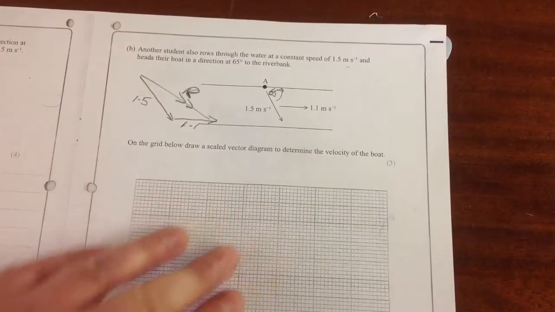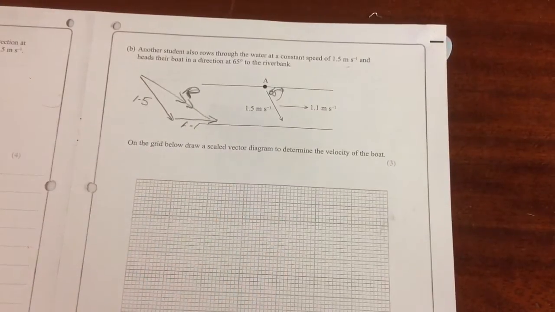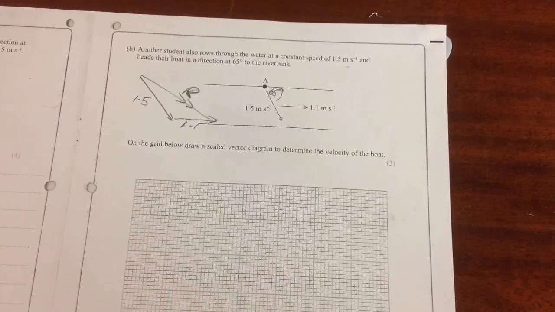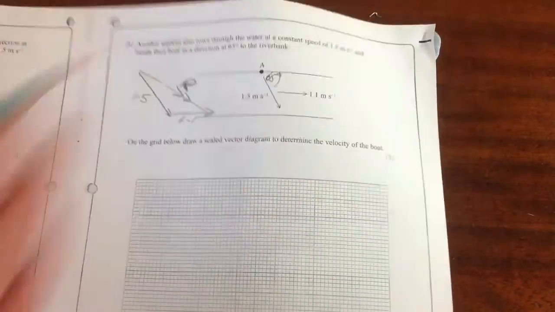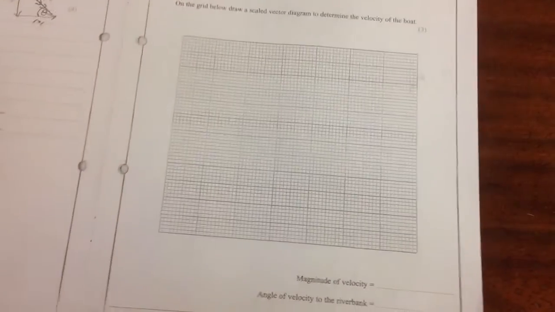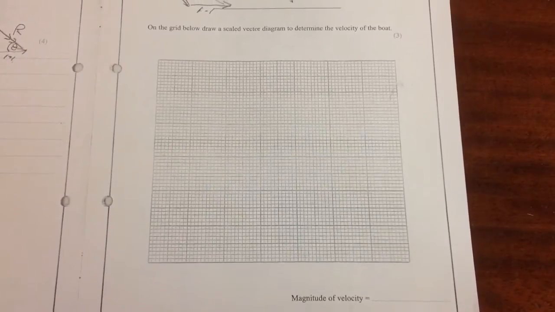And so they give you grid squares to allow you to measure these out, and you basically use your ruler and the grid squares as your guide to put in these two vectors. So you look at this grid and you decide on a suitable size for that.